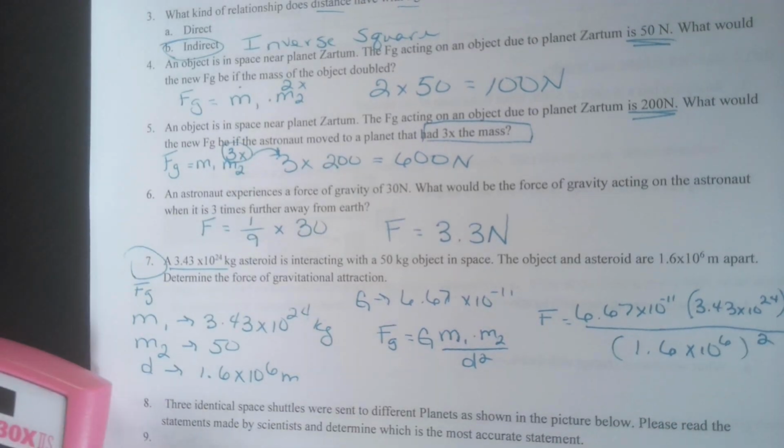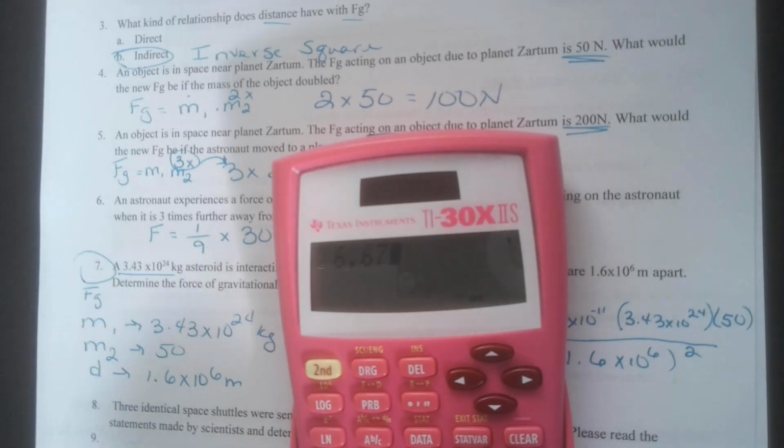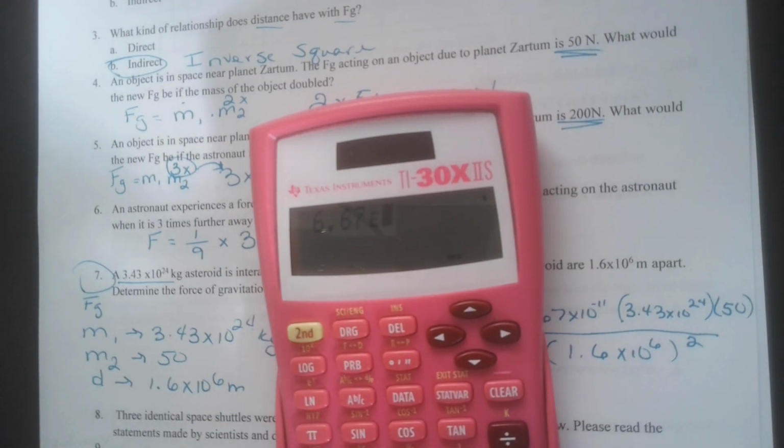Don't forget, we can put this number all in at one time. So 6.67 E negative 11 times 3.43 E 24 times 50 divided by 1.6 times 10 to the 6th squared.